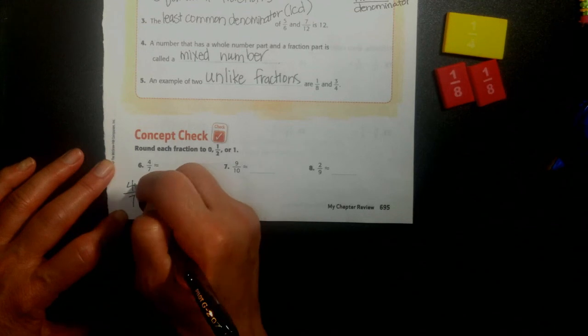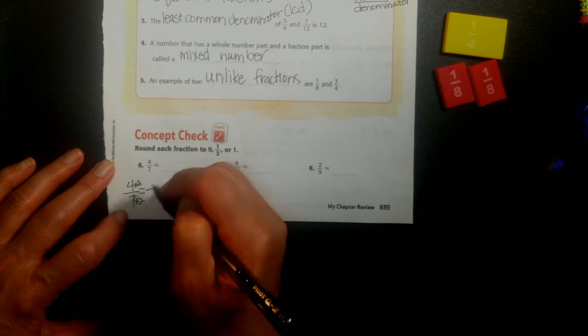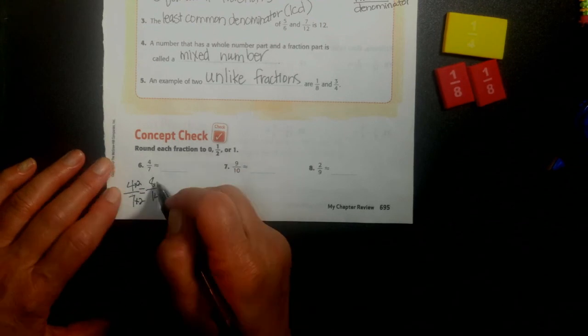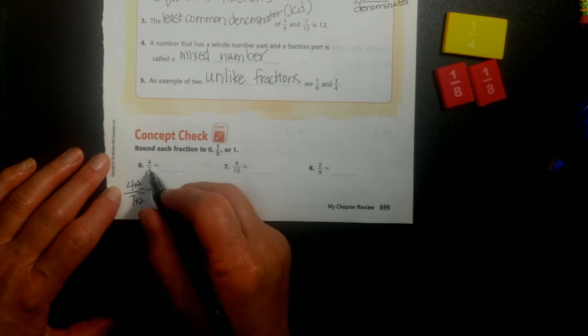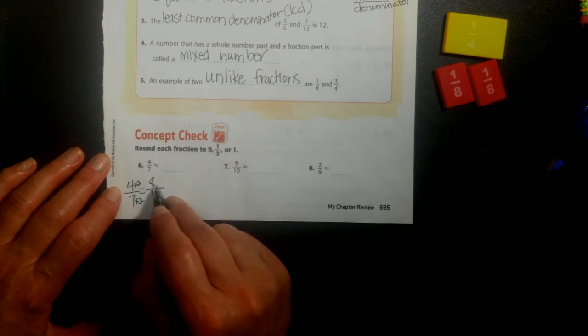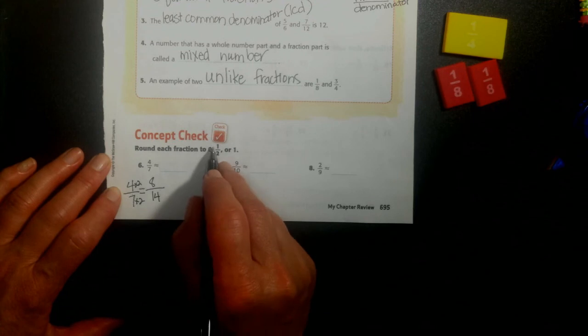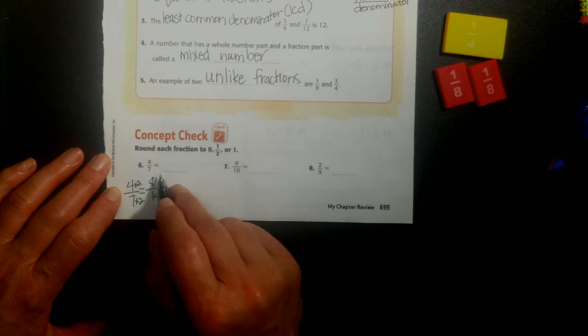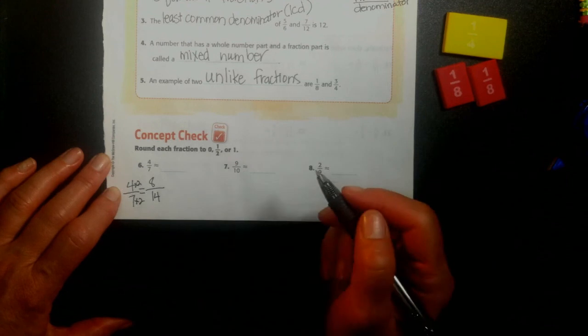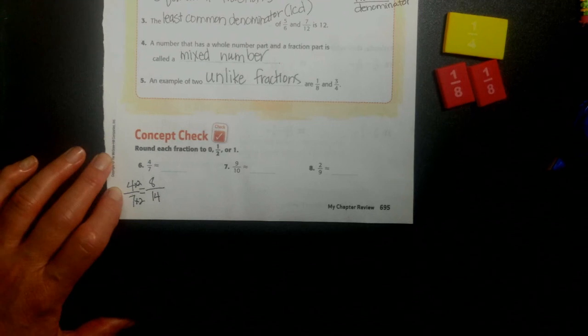I'm going to multiply times 2 and times 2, and now I will have 8/14. 7/14 would be half, so 4/7 is very close to 1/2. If I was rounding between 0 and 1, I would round 8/14 to 1. We don't normally round to a half, it's just that your book wants us to practice to make sure you understand this concept.